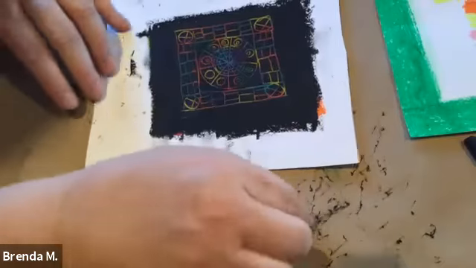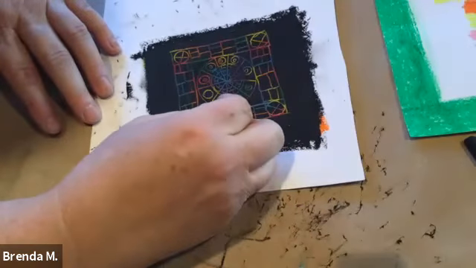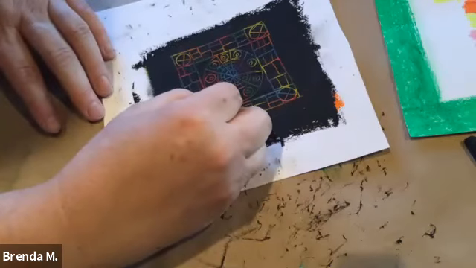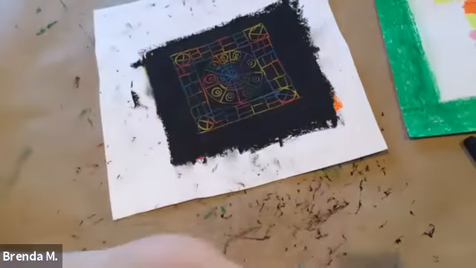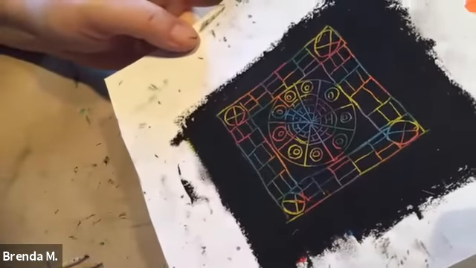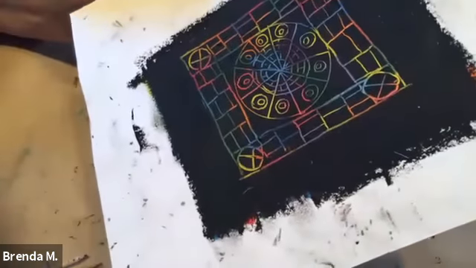Are you finding any color combinations that you really like or that are surprising to you as you lay down your color? Like right here, I'm seeing purple and green that I didn't really plan together, but wow, I like that combination.